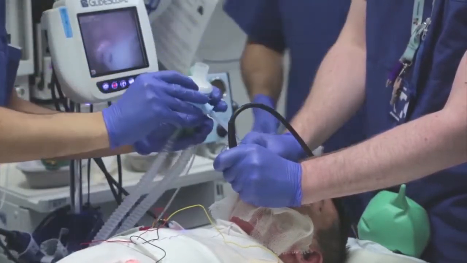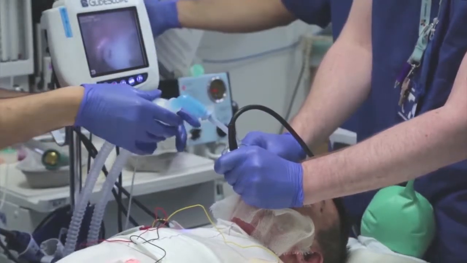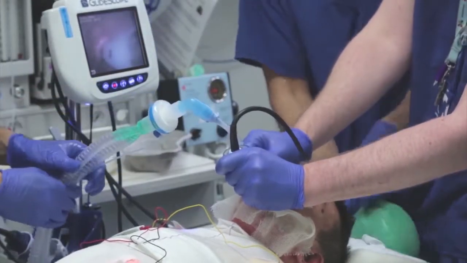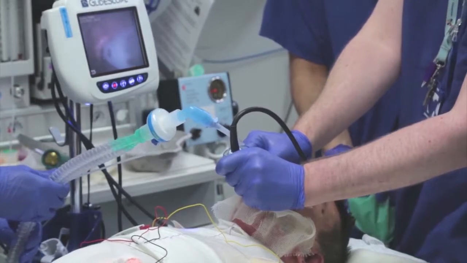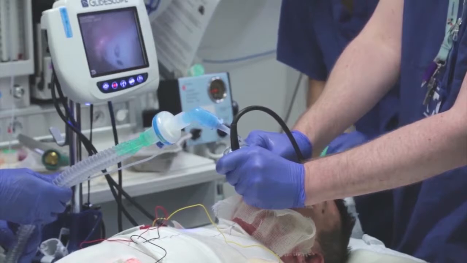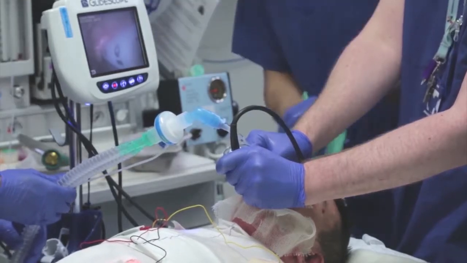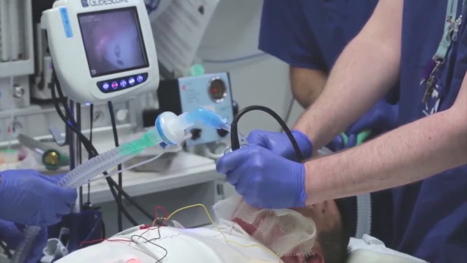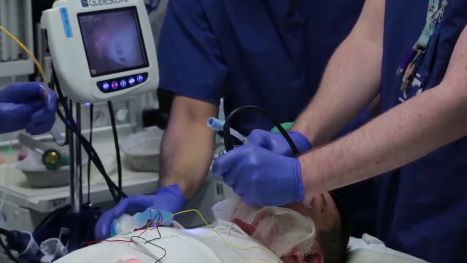There is a large leak around the tube when attempting to ventilate, shown here by the bubbles appearing around the endotracheal tube. Our practice is to place an effective endotracheal tube for the patient's ventilation, rather than what is traditionally described, which is to choose half a size smaller than estimated by age.